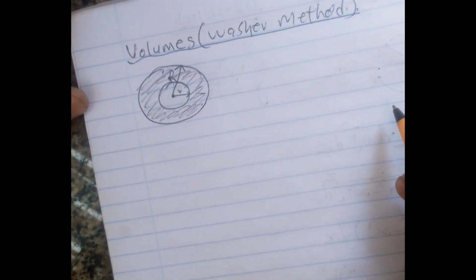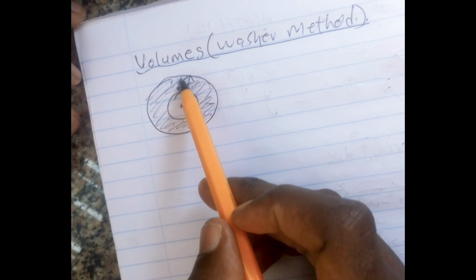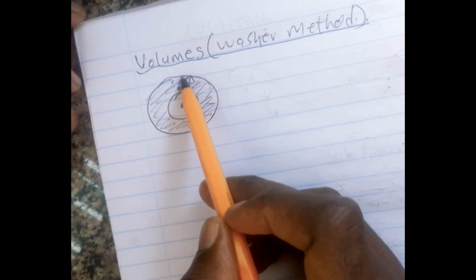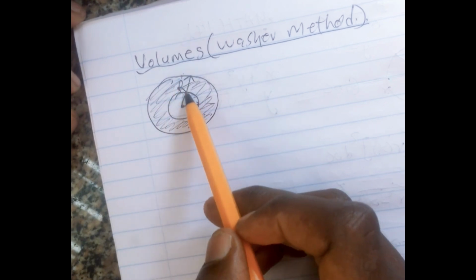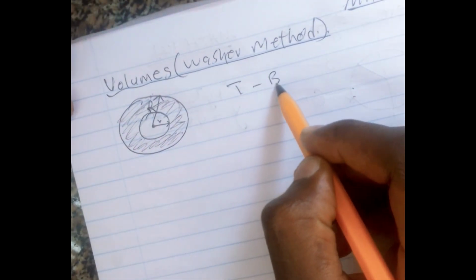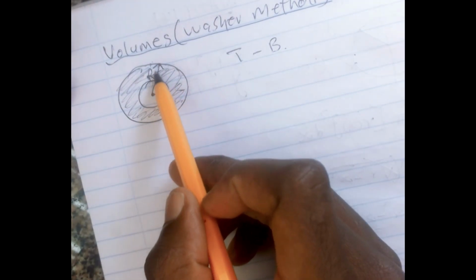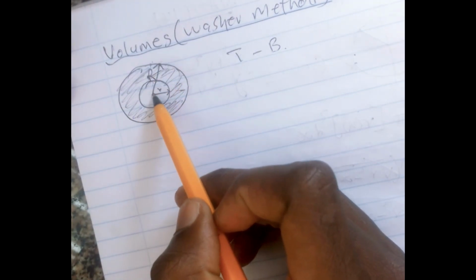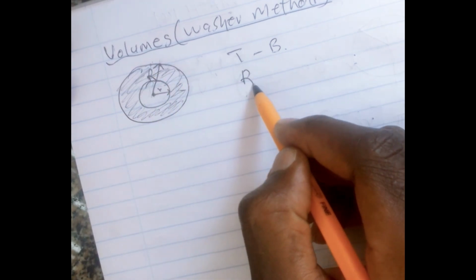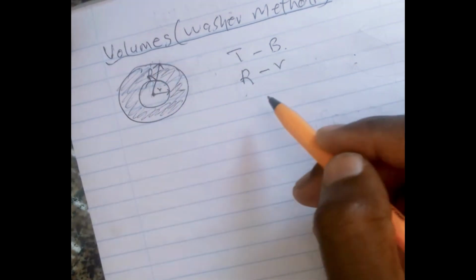It's the same procedure. Look at this. We have a line at the top and we have a line at the bottom. So it's the same thing. We say top minus the bottom. But now, what is the top line? The top line is just a radius from the center, which is capital letter R, so it should be capital letter R minus a small letter r.